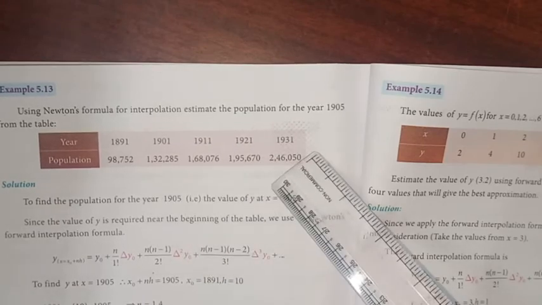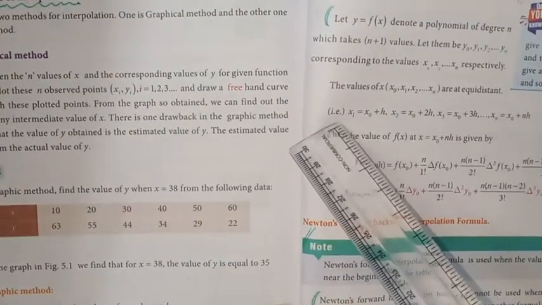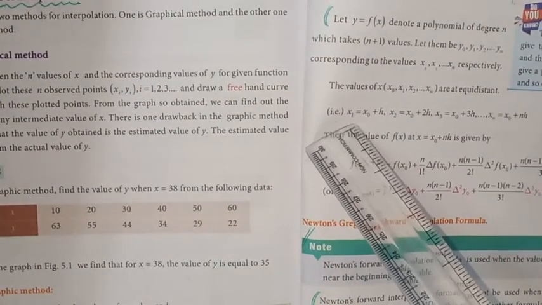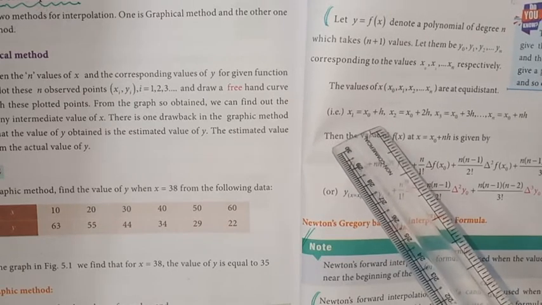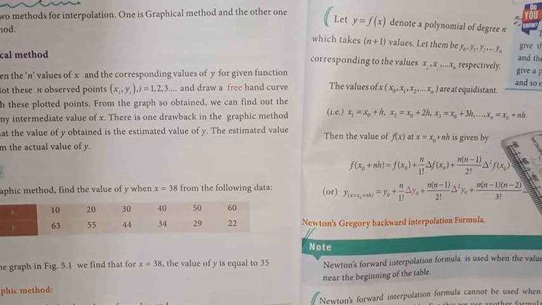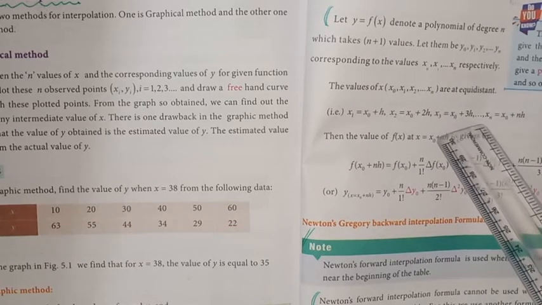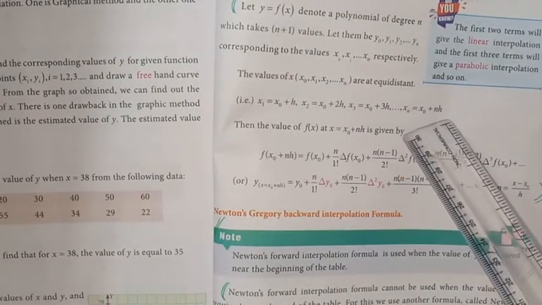So it is an equal interval. So we have to calculate x1, that is equal to x0 plus h. Like that x2 is x0 plus 2h, and it goes on. Finally, xn is equal to x0 plus nh.